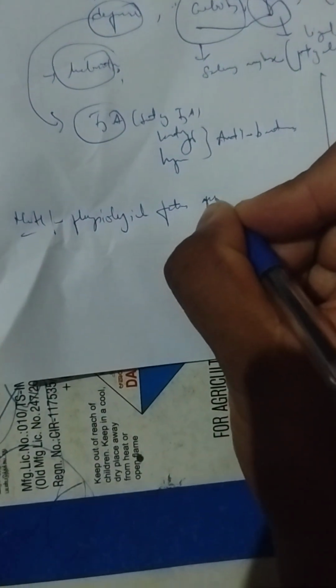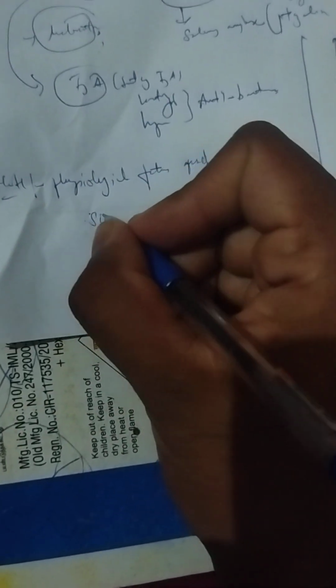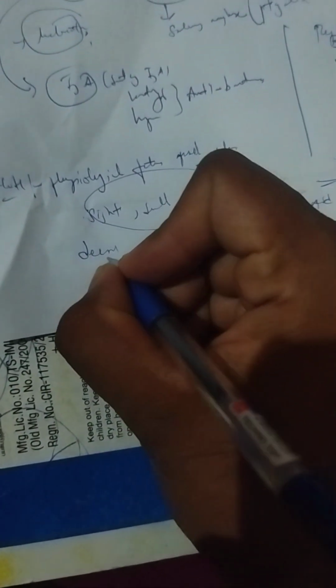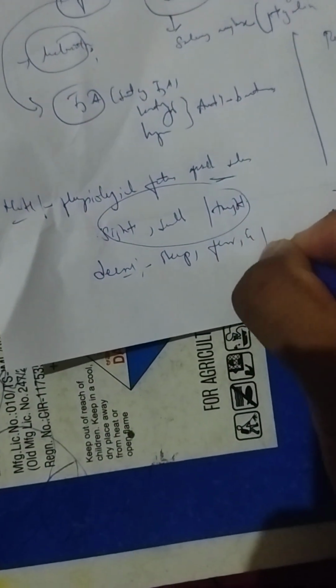A note point: some physiological factors increase salivary secretion. For example, if we see any food on the roadside, the sight of the food, smell of the food, or thought of the food increases salivary secretion. Saliva secretion decreases during sleep, fear and fatigue.